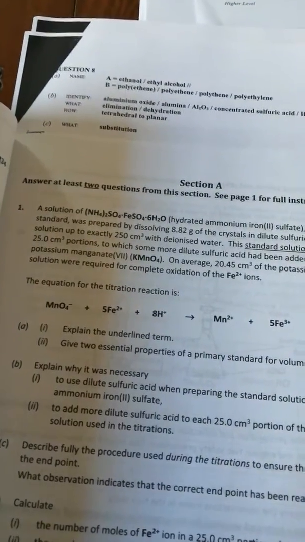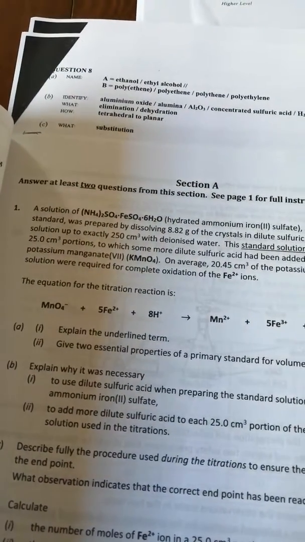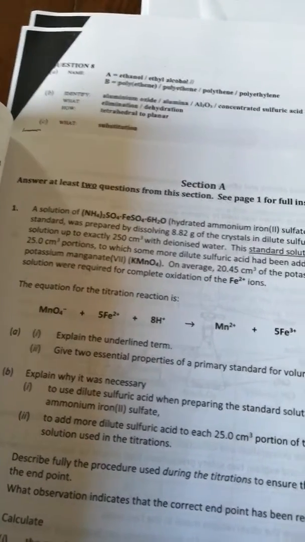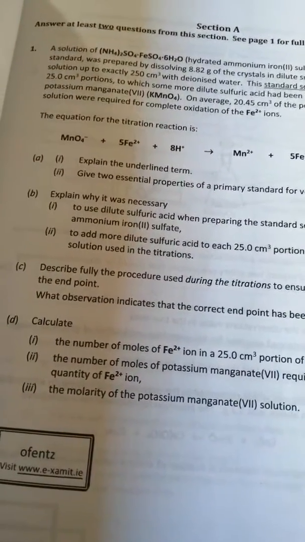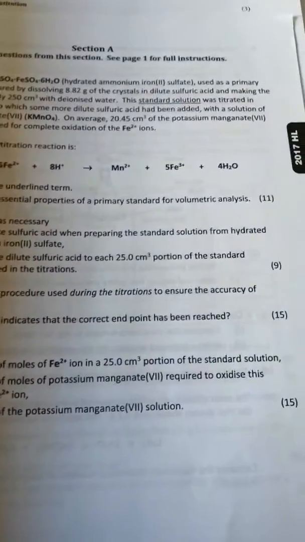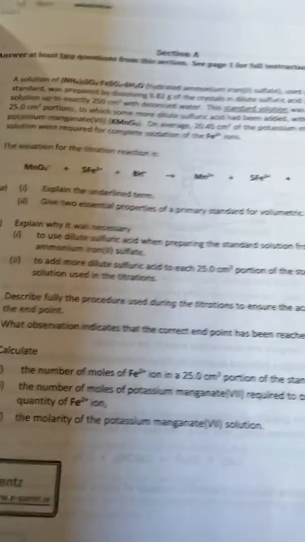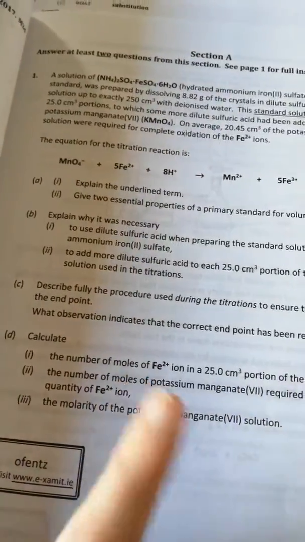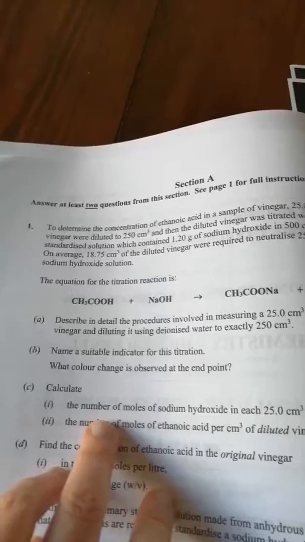Okay, 2017. A solution of blah, blah, blah was used as a primary standard. Go down to the maths. Find the number of moles of Fe2+ in the standard solution. So again, the number of moles in the standard solution. That's your first principles.